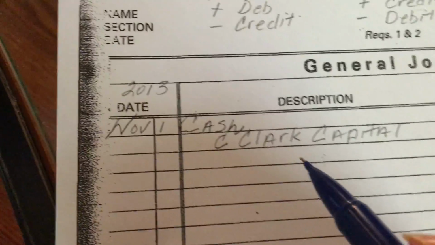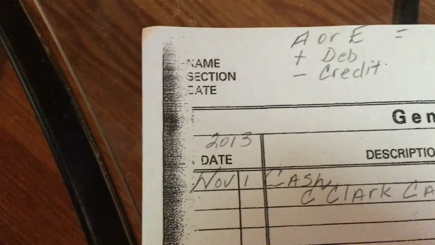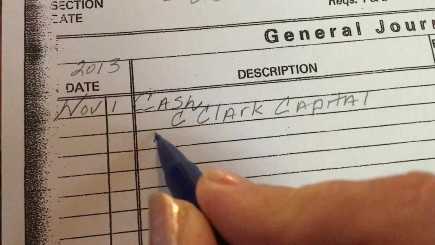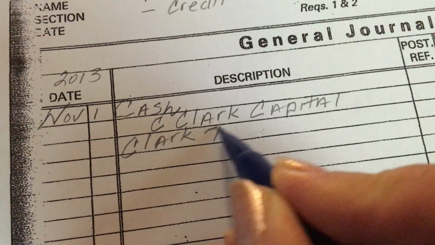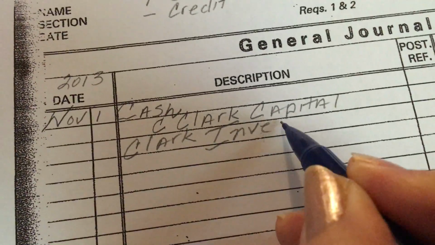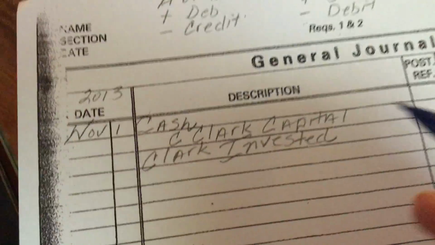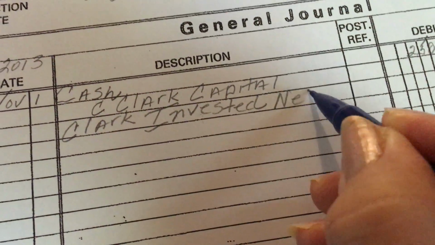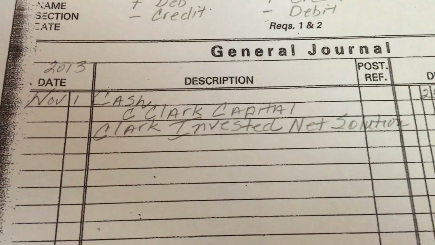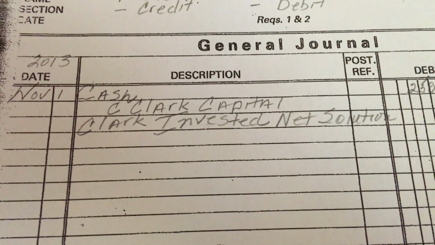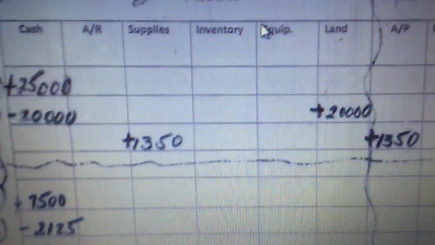And then you need an explanation. And what we're going to say here is that Clark invested in Net Solution. Okay. So that would be your first journal entry. And then you want to skip a line and move on to your second one. Okay? So let's go back over here.